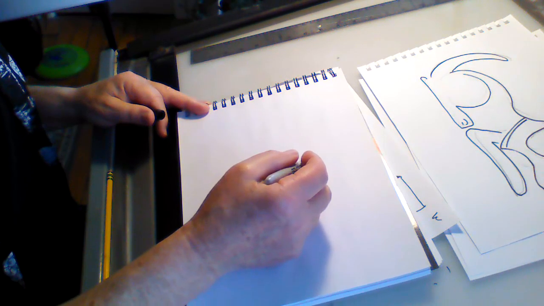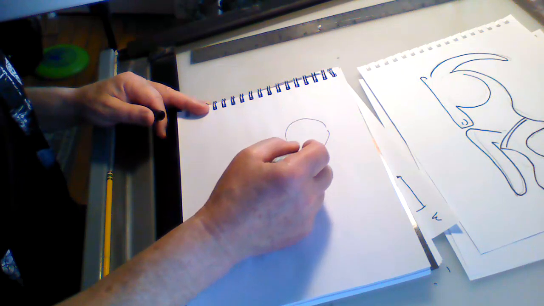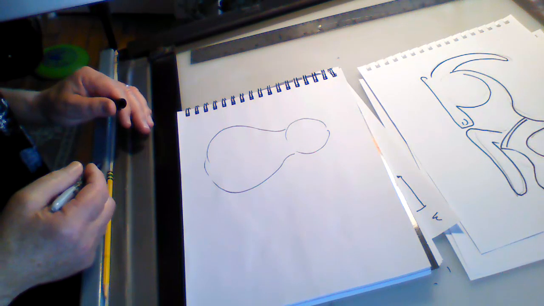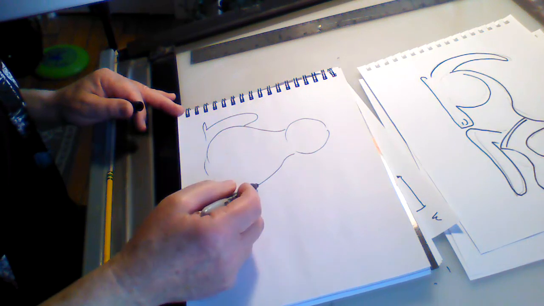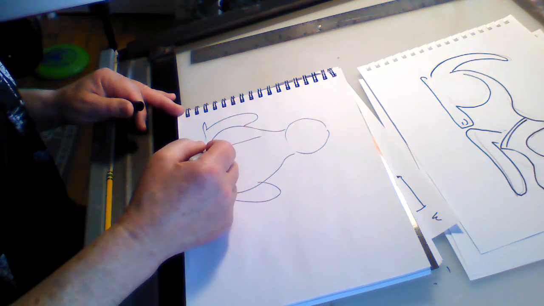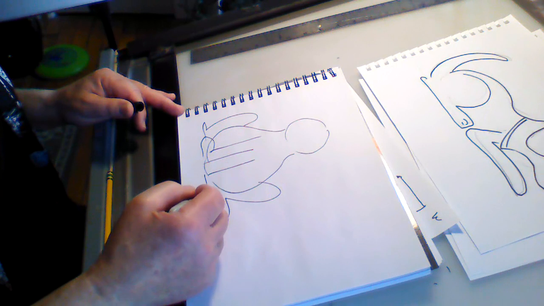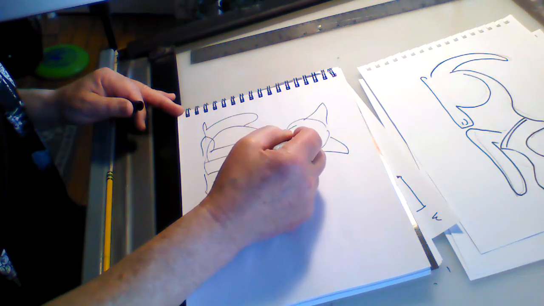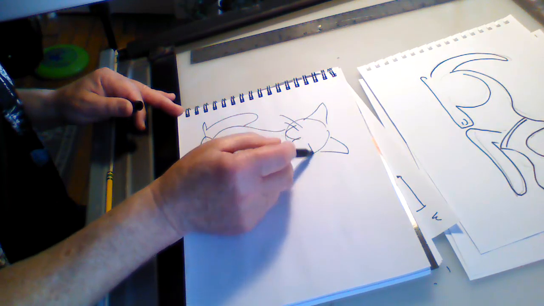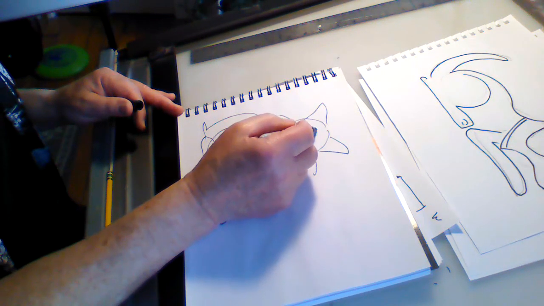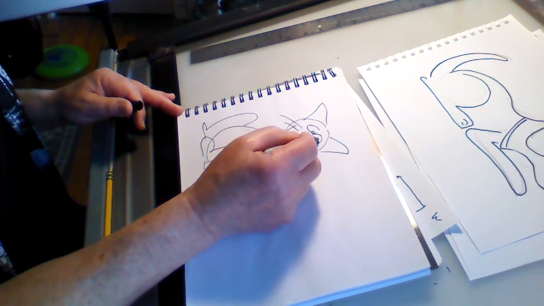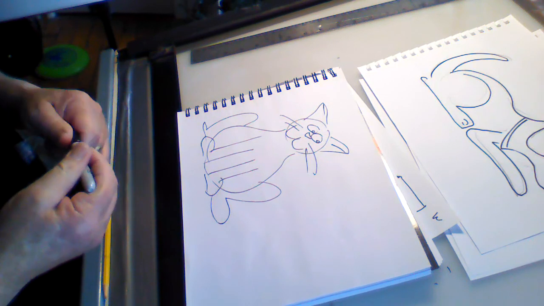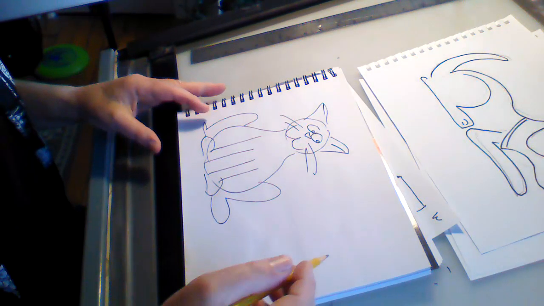Let's do a cat. Now, if we had one looking towards us, we could have this kind of shape. Big fat cat. So these are just some quick sketches. Now, this cartoon cat, obviously this is drawn very, very roughly.